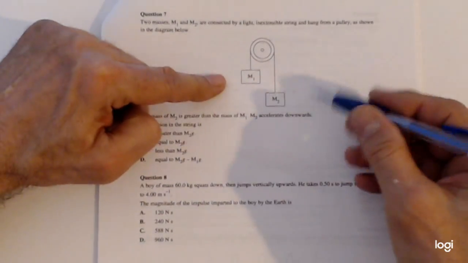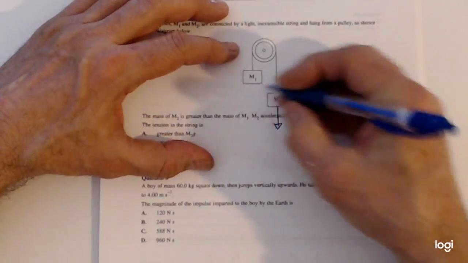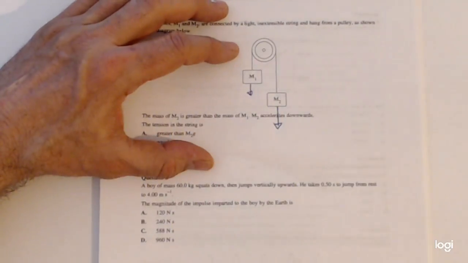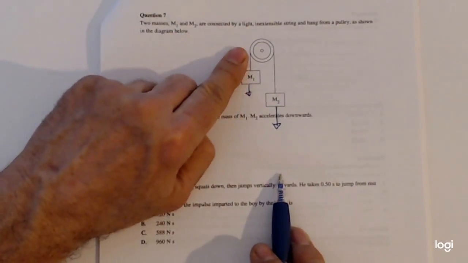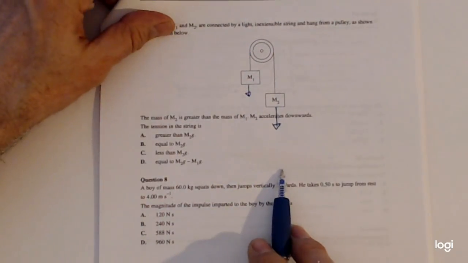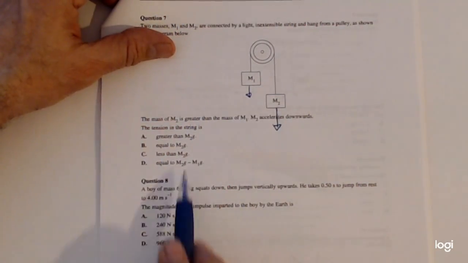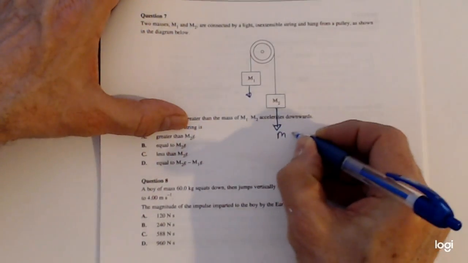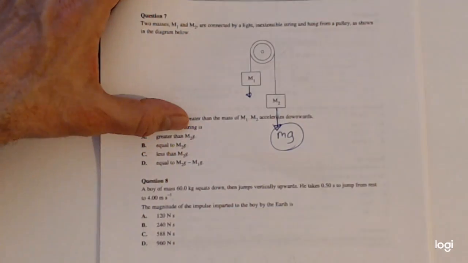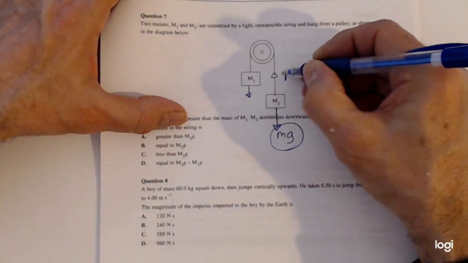As soon as something's accelerating, you know that the forces aren't balanced. So that force there is bigger than that one. Right? And it's winning the tug of war. It's accelerating downwards. M1 will be accelerating upwards. Okay, so the tension in the string is, okay, comparing it to M2G. Now M2G, that's just mg down here. That's the force on M2 that's pulling it down. Right? And the force on M2 that's pulling it up is the tension in the string.